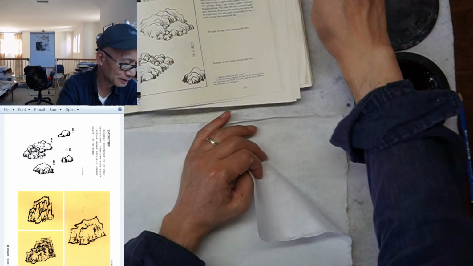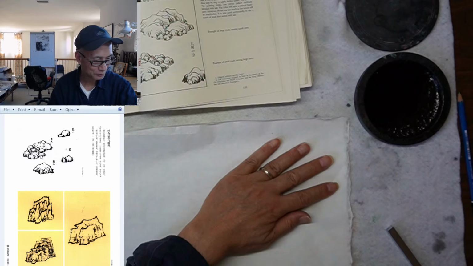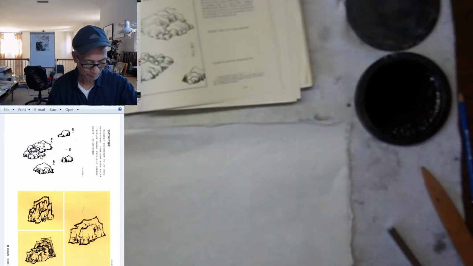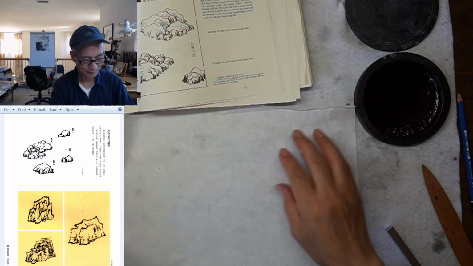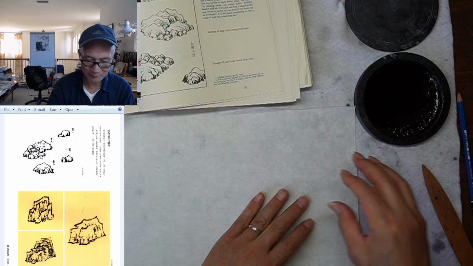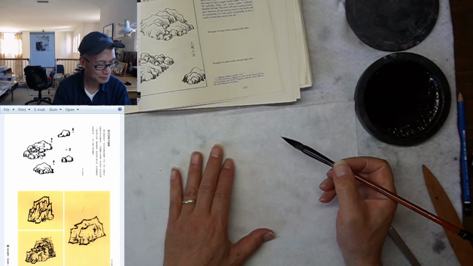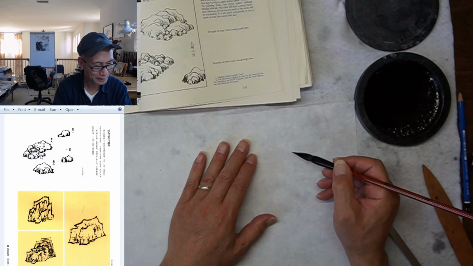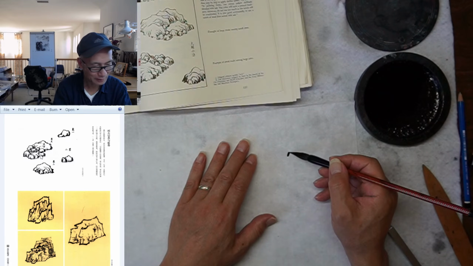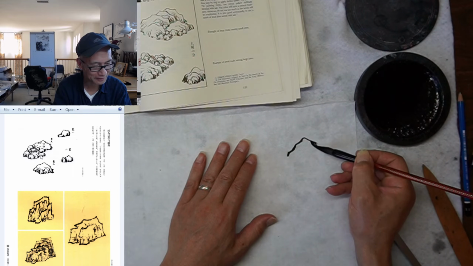Could be large, small, and medium if there are three. Let me go through the numbers. Okay, let's just do one first. One is like a triangle, but not a symmetrical triangle, right?